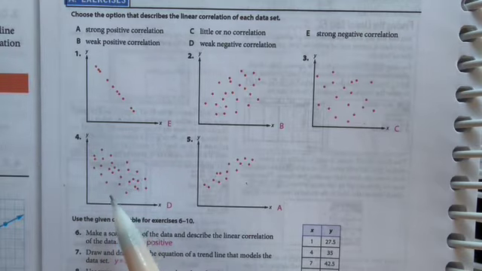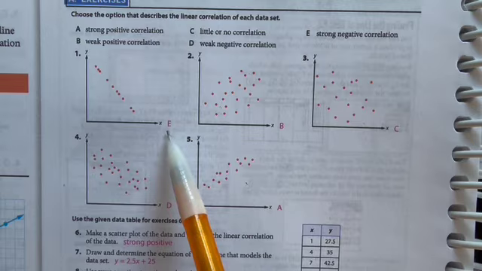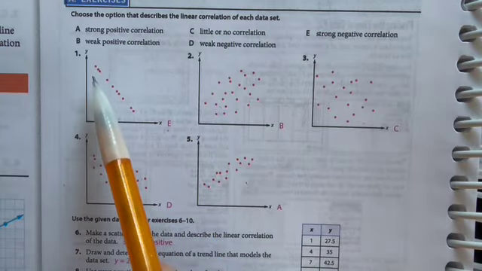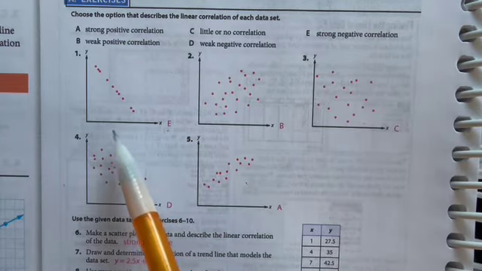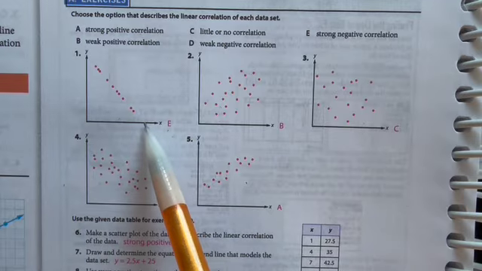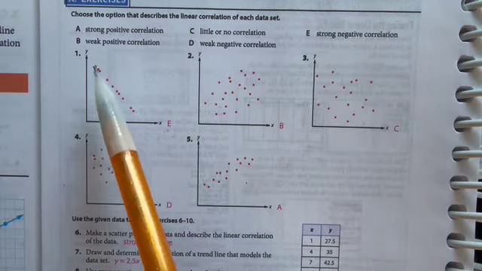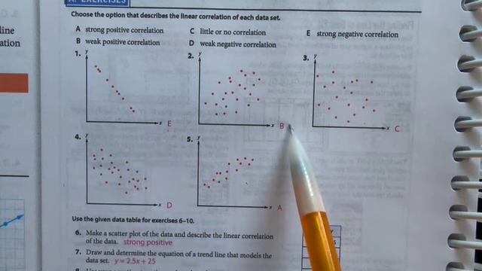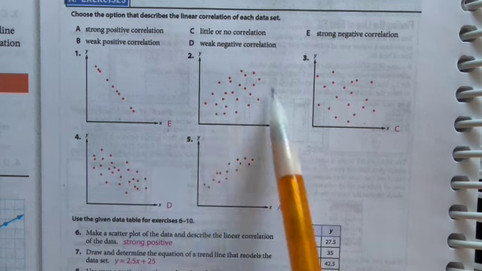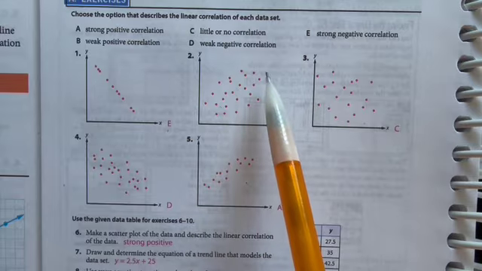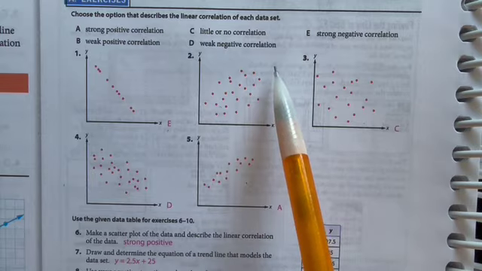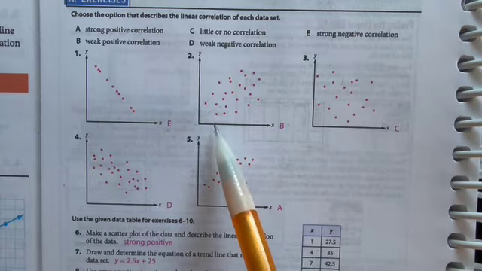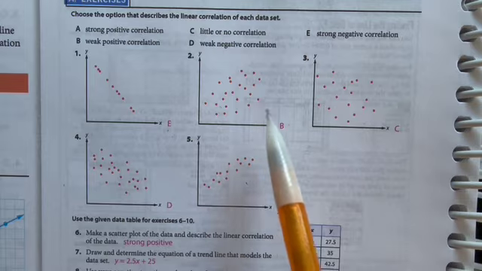So for number 1, and you can fill these in on your study guide, the correct letter is E. This is a strong negative correlation. So the more we move on the x-axis, the more we fall on the y-axis. That's a strong negative correlation. This one here is showing a weak positive. Yes, it's generally moving up from left to right, but there's a lot of space between these points, so it's a positive correlation, but it's a weak one.